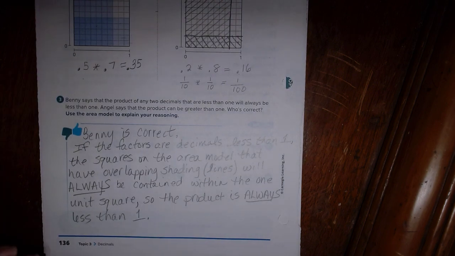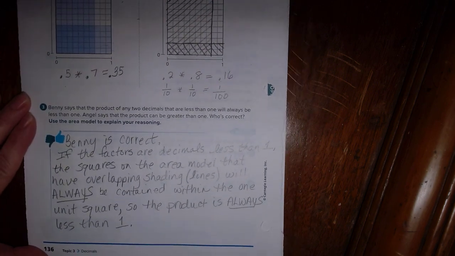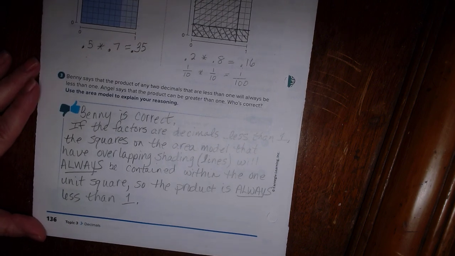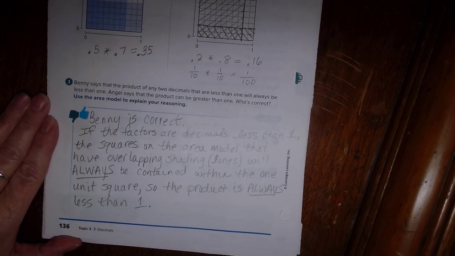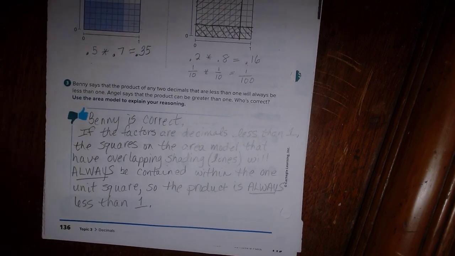Okay, you pause as you finish that. I really wish I had a better document camera. I apologize if you can't see that. Go ahead and pause it. I am going to stop the recording so it's not so long.